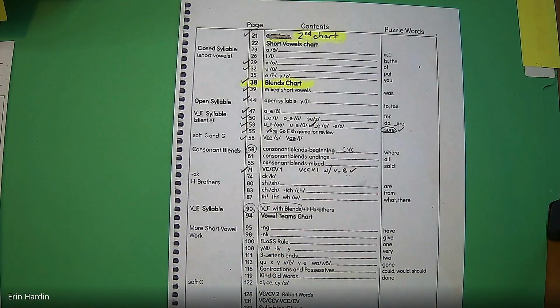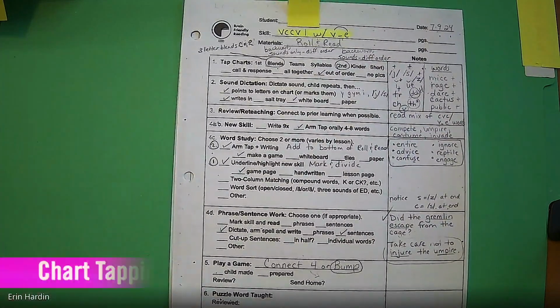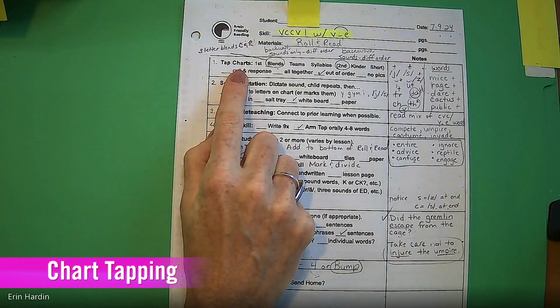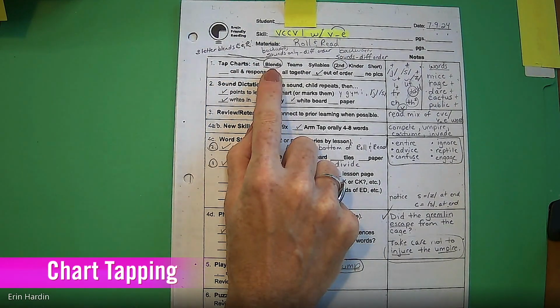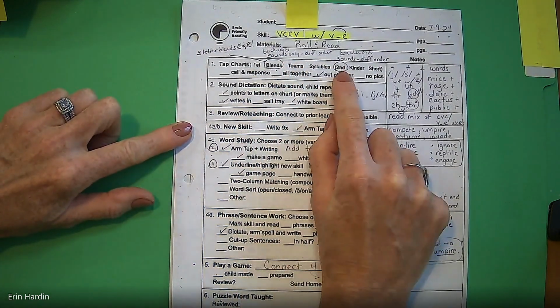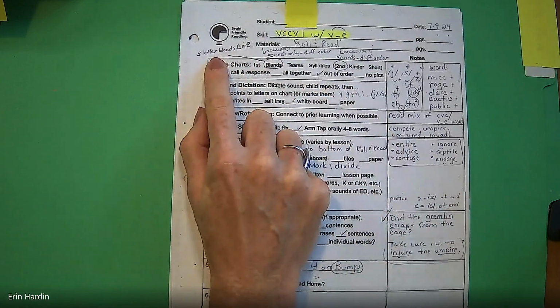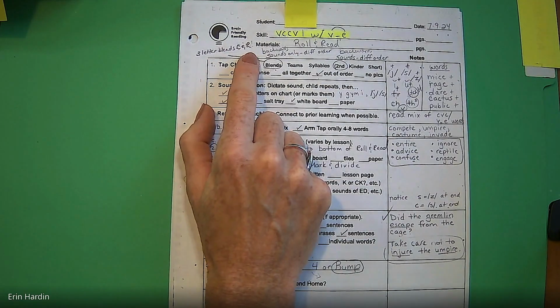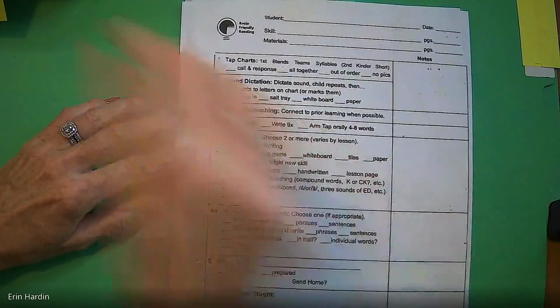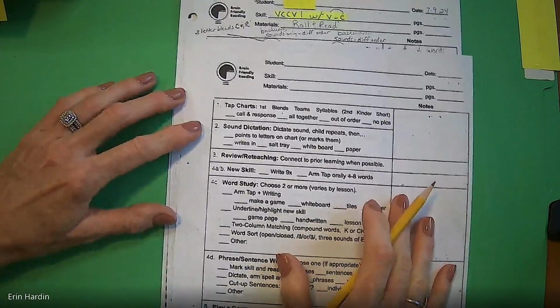Okay, so I look at the table of contents when I'm planning this lesson, and I also look at the previous lesson. If I'm doing my tapping charts first, I look at my previous lesson, and we did blends. On my notes, it says we did it backwards, sounds only, a different order. And we did the second chart, sounds only, backwards, different order. And then I also have 3-letter blends, call and response. So this student needed some work with just making sure he's saying the 3-letter blends correctly. So we're going to continue.